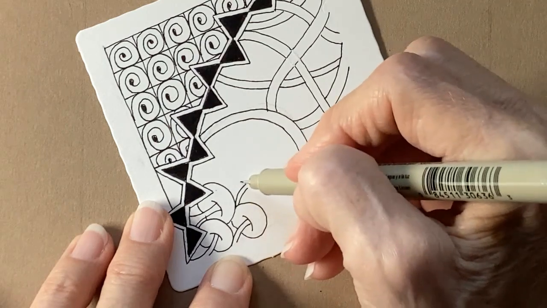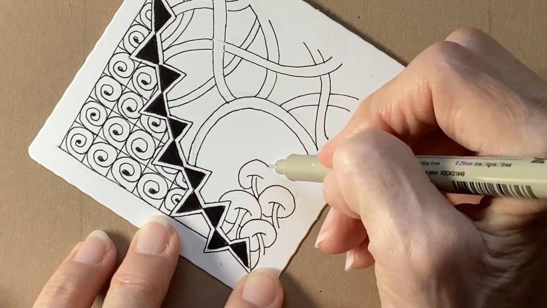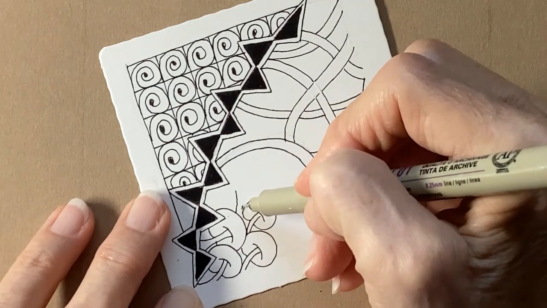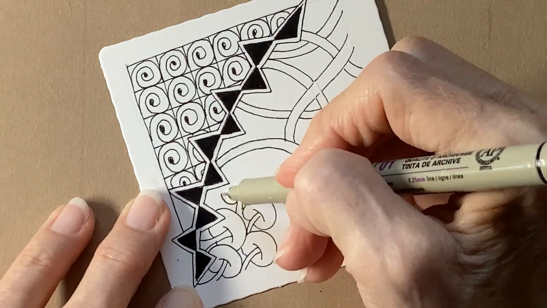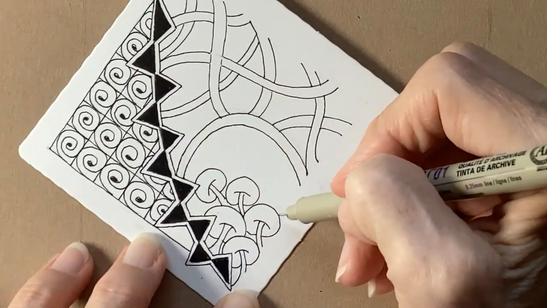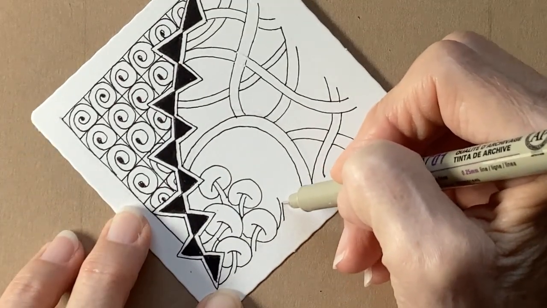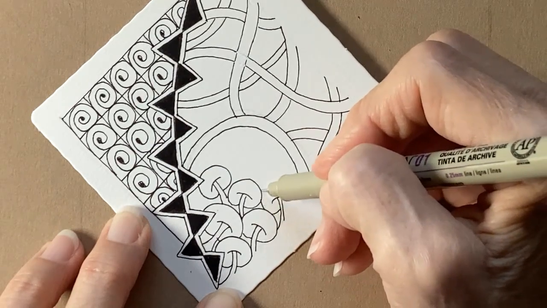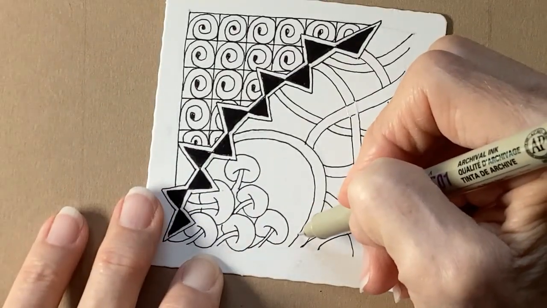Just take your time. Have these come out in different directions. Could come from this way.